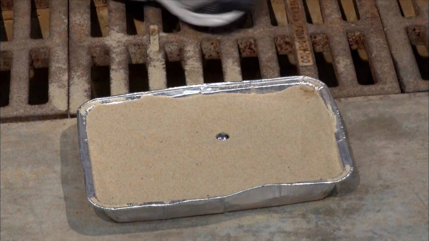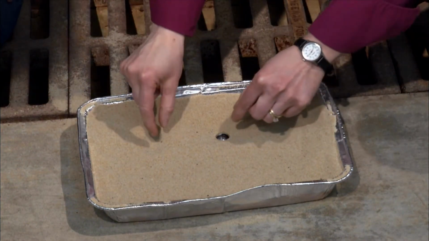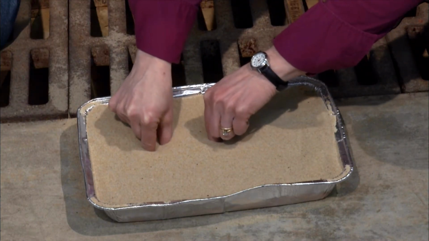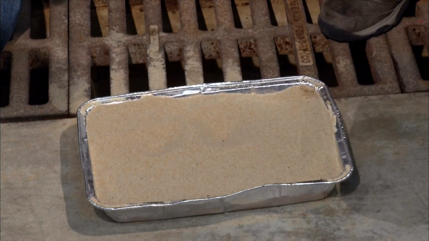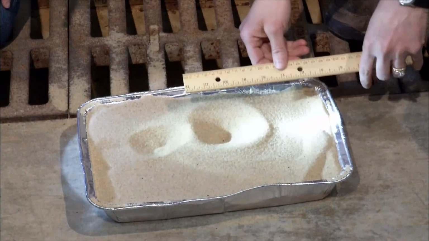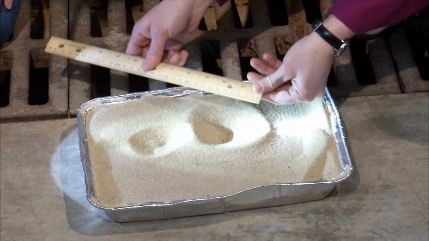Okay. And we once again have our impact craters. Very, very carefully removing the impactors. And taking our measurements. Centimeters.